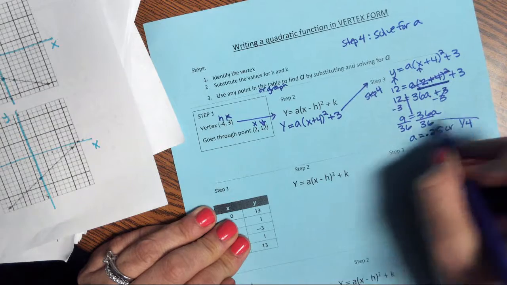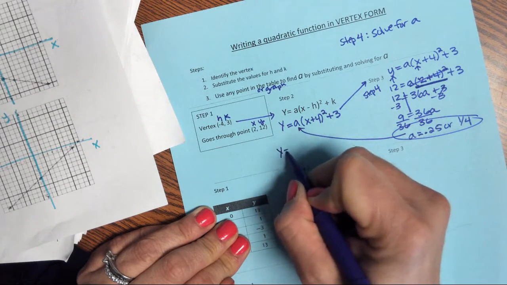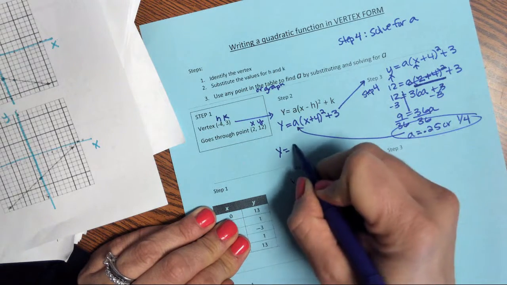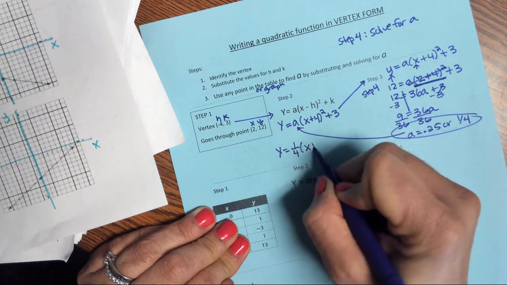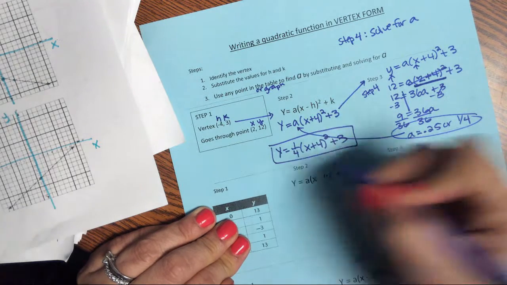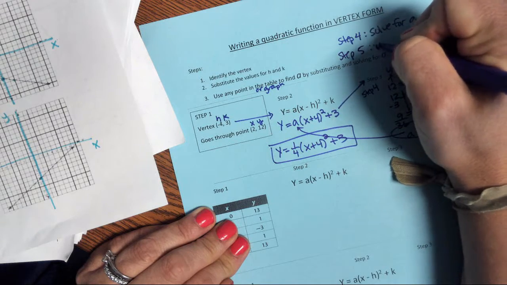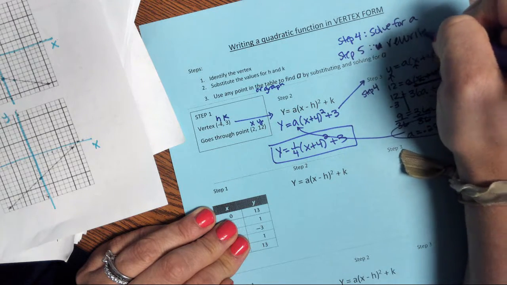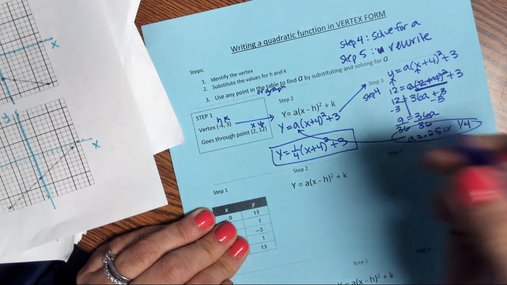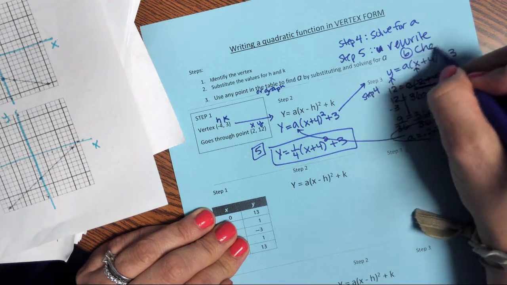Okay, now you need to plug your A into this equation to get your final equation. So usually you're going to see it as a fraction. And that's your final answer. So step 5 is to rewrite. And then step 6 would be to check on your calculator.